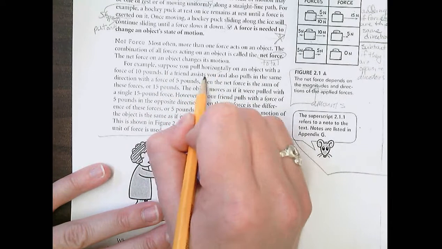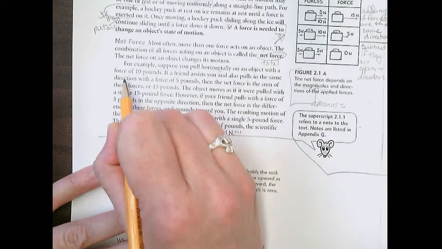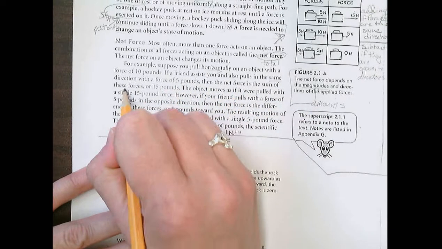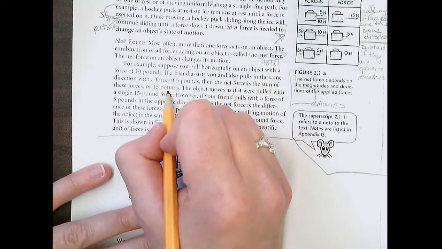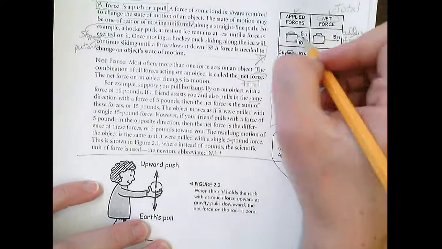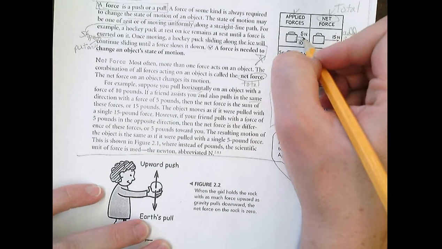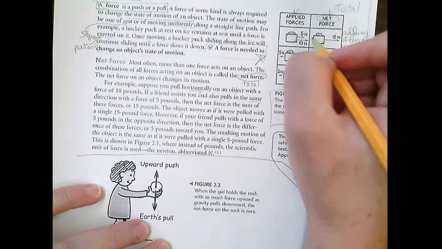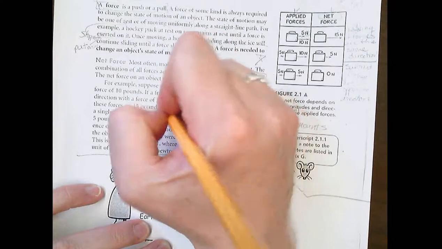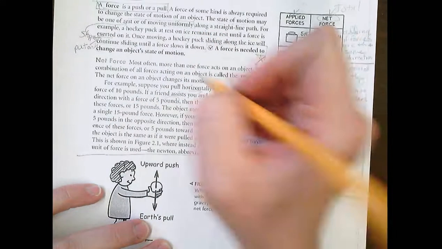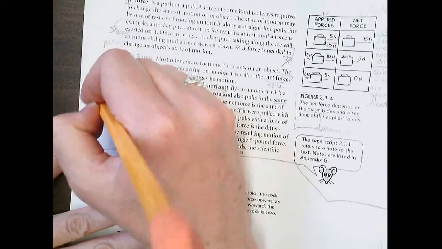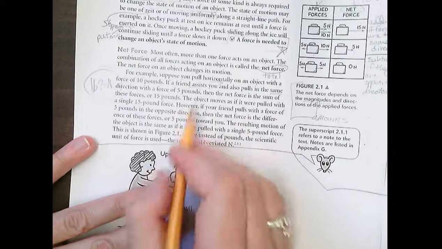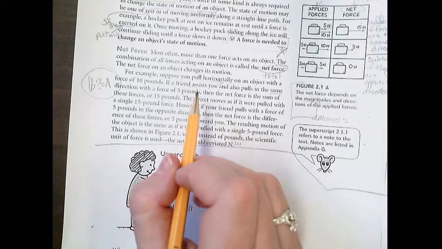If a friend assists you and also pulls in the same direction with a force of 5 pounds, the same direction, the net force is the sum of these forces, or 15 pounds. Okay, wait, this is talking about this diagram. So 5, that's my friend, 10 is me, 15 is the total. Is this N? Is that a symbol for pounds? Okay, so I'm not sure about that. We'll come back. All right.